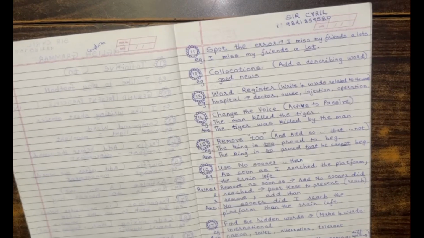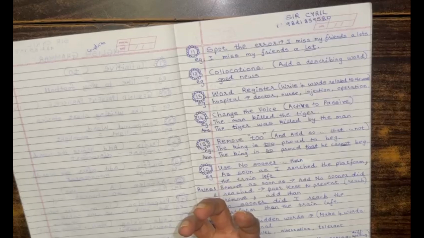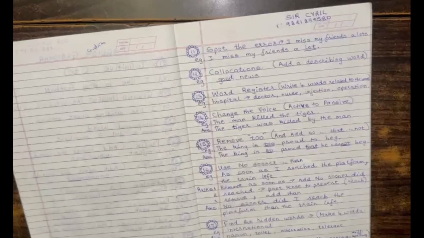Next, homophones. Homophones have the same sound but different meaning. Here you have to make sentences also. For example, some, S-O-M-E, and sum, S-U-M. Now you have to make sentences. I ate some rice. This sum is difficult in maths.